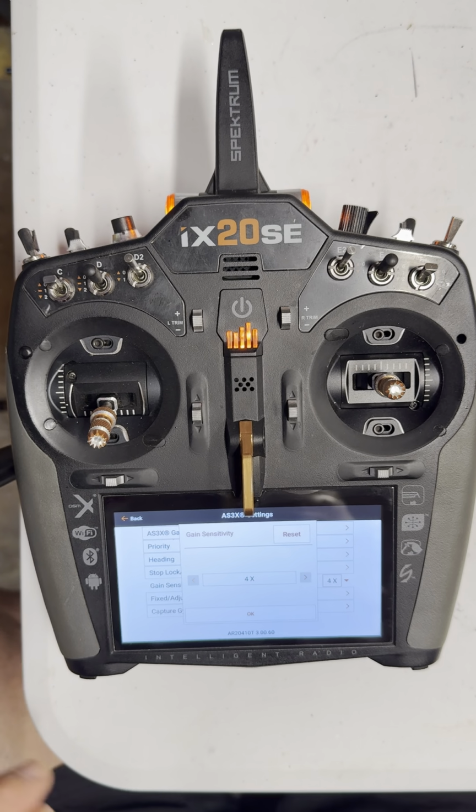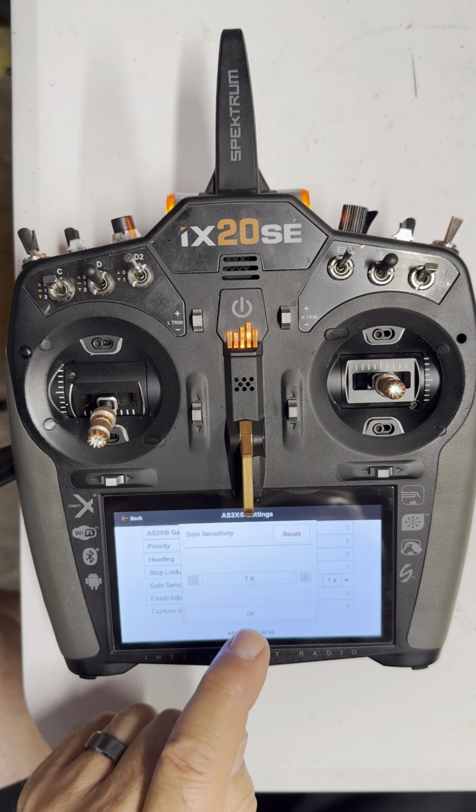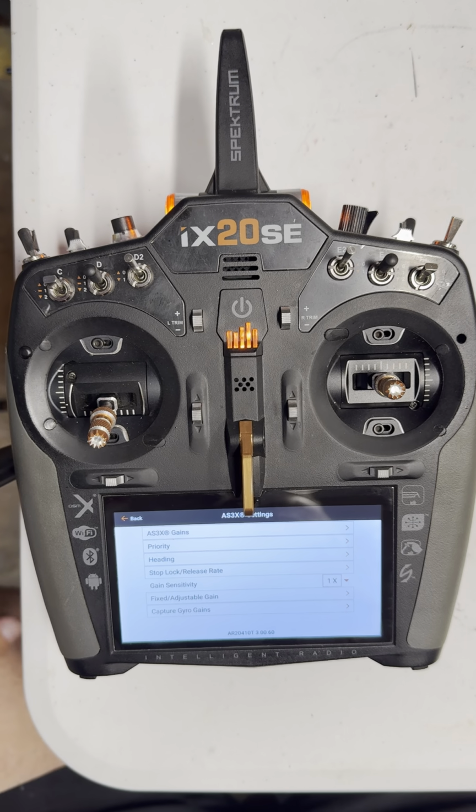Smaller stuff, 339. Yeah, 1-time multiplier is getting it done. So at that point, I've got everything done that I need to get done. It's time to take the plane up.